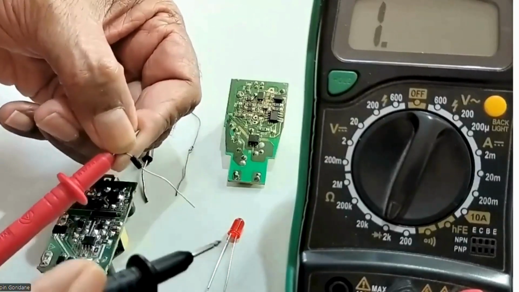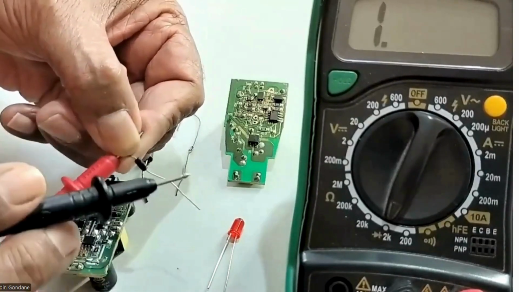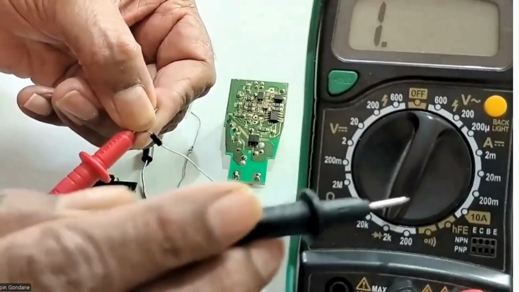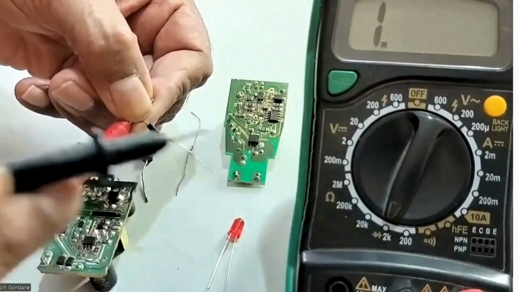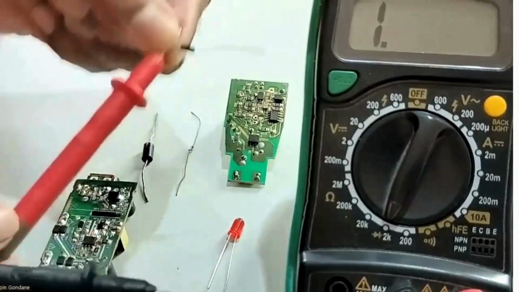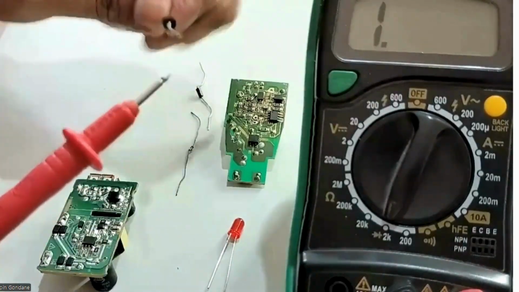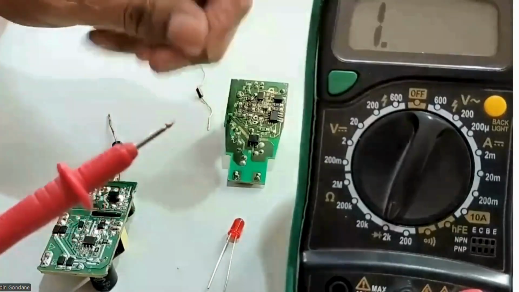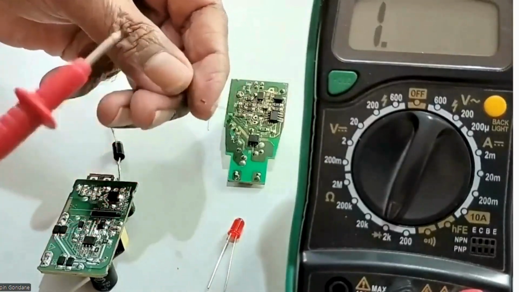If on both sides you are getting a value, your diode is short. If on both sides you are not getting any value, the diode is open. So this is one diode. This is another diode, same process. Let it be this diode also, a Zener diode also. So what do you mean by that?